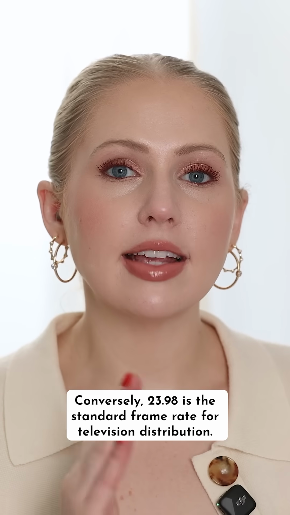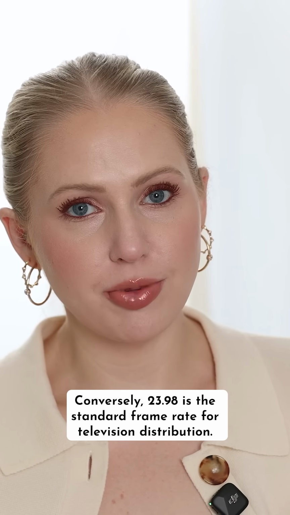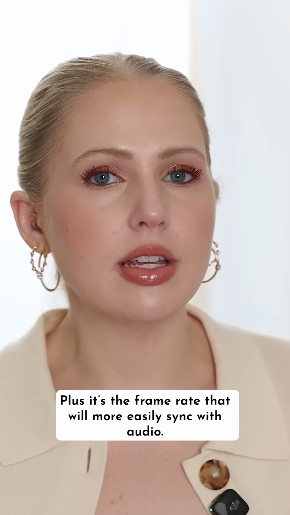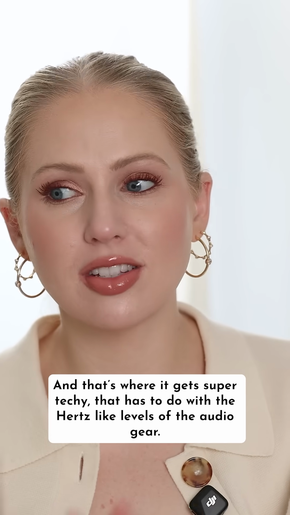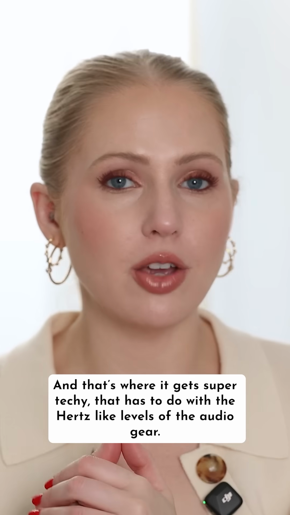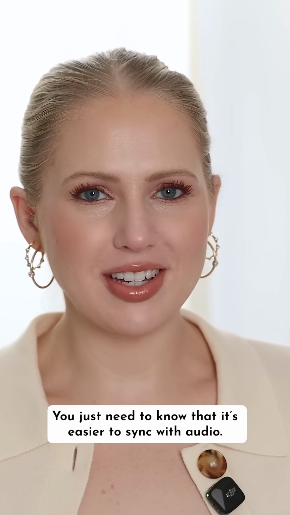Conversely, 23.98 is the standard frame rate for television distribution, plus it's the frame rate that will more easily sync with audio. And that's where it gets super techie. That has to do with the hertz levels of the audio gear. You just need to know that it's easier to sync with audio.